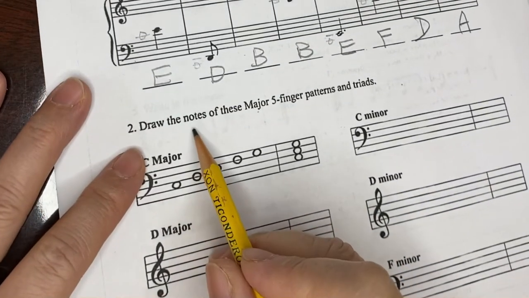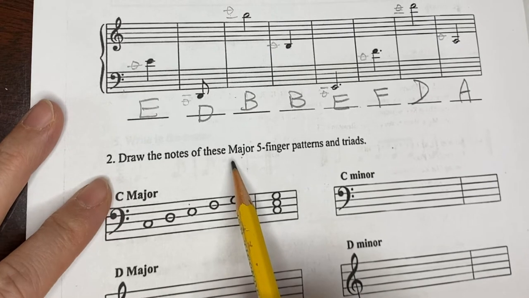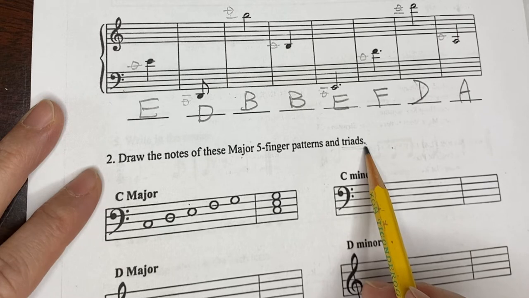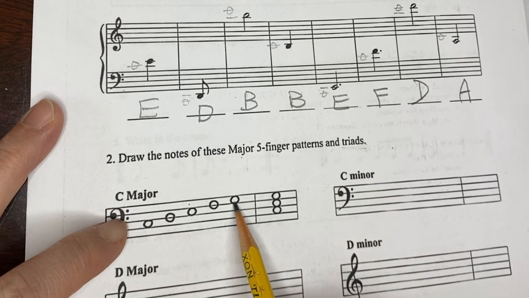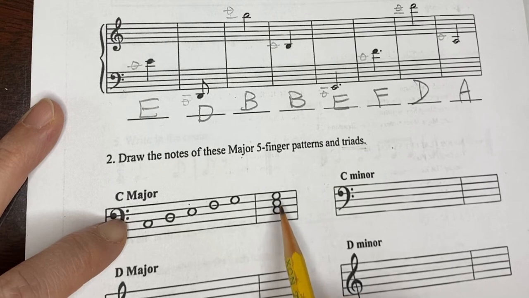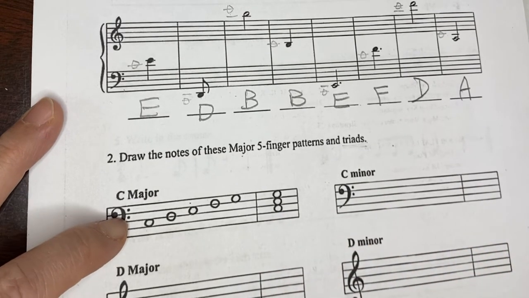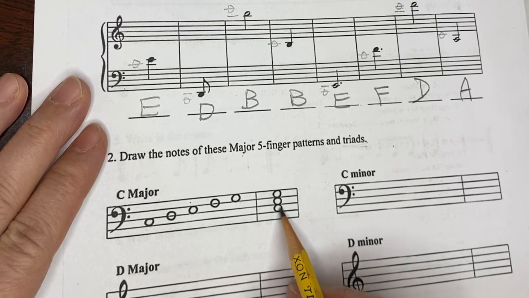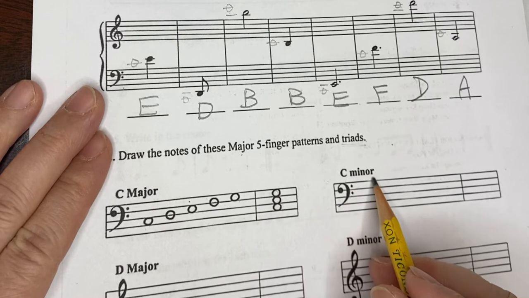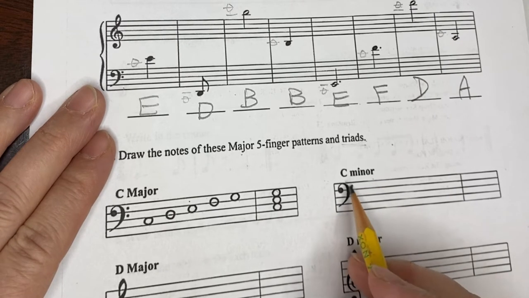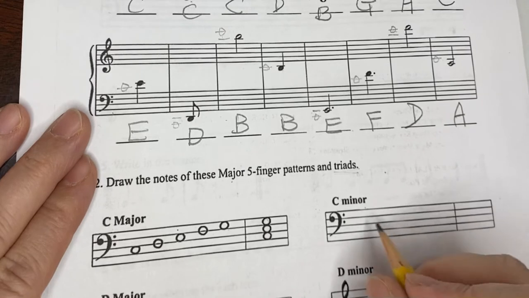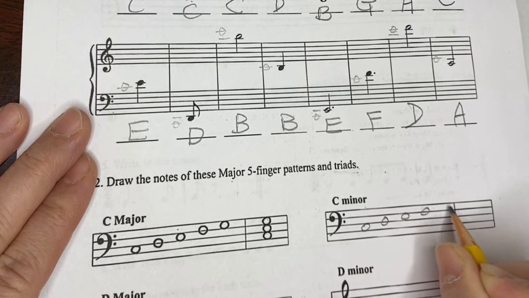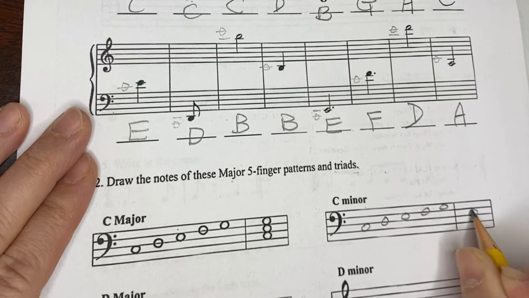Continue. Draw the notes. This is major 5-finger patterns and triads. Triads means you have the first, third, and fifth note to line up and then play together. Now C major, C, D, E, F, G with the C major chord. C minor, which is the parallel minor key of C major. Same C, D, E, F, G. Draw down C, E, G.